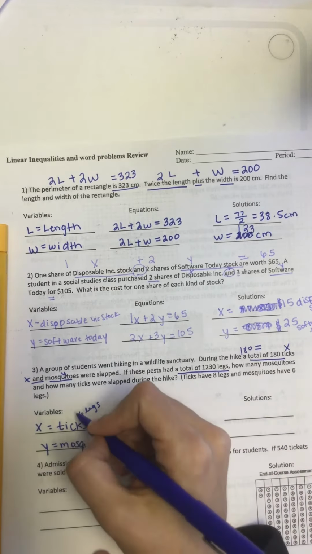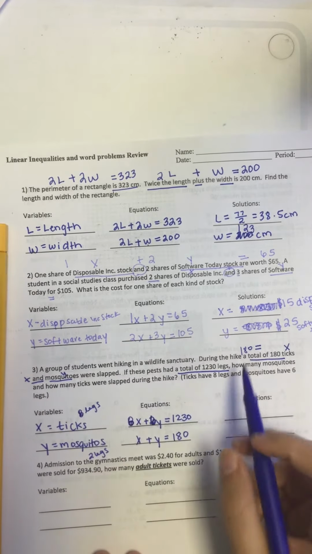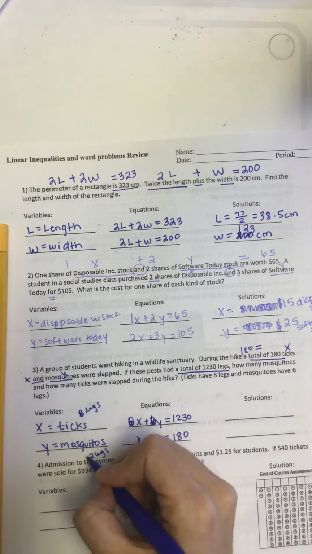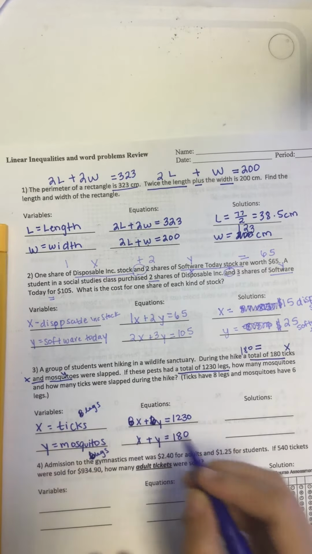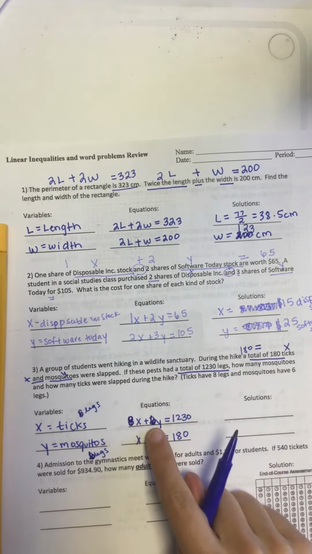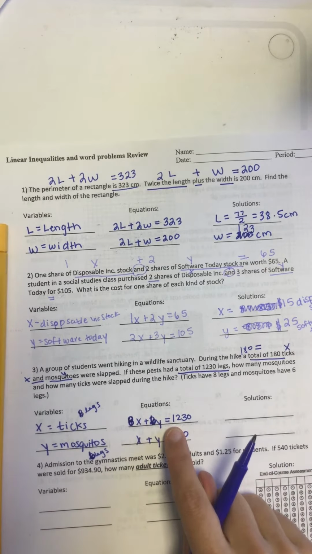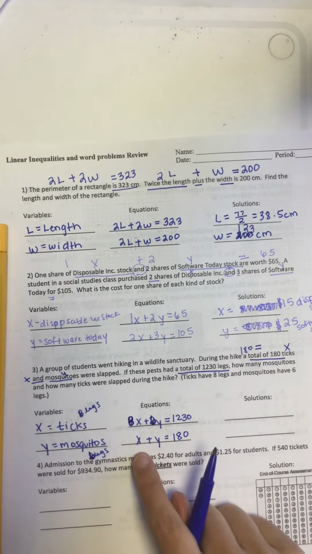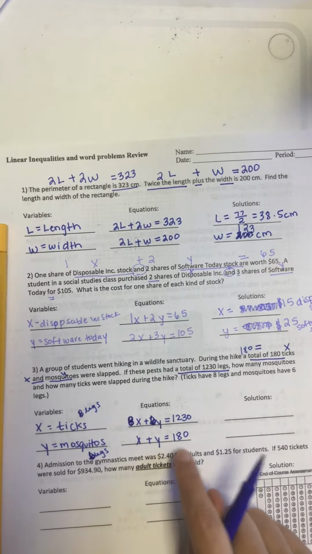Ticks have 8 legs, and mosquitoes have 6 legs. So we have the equation 8x plus 6y equals 1,230, and then our total, x plus y equals 180.